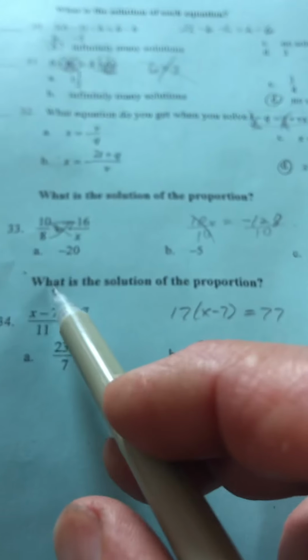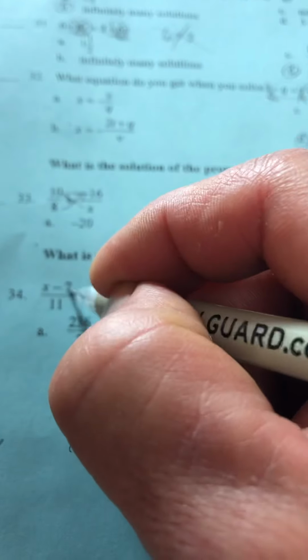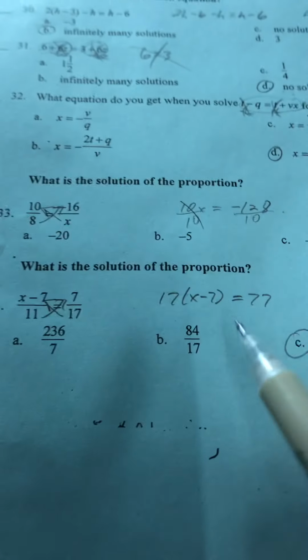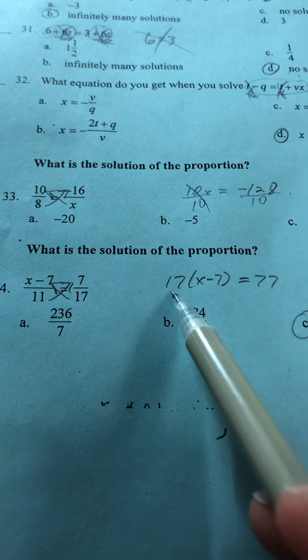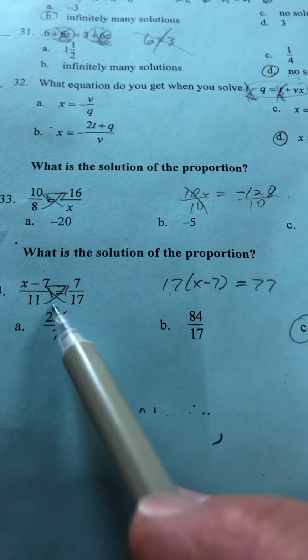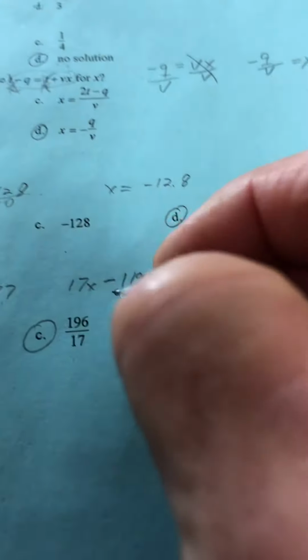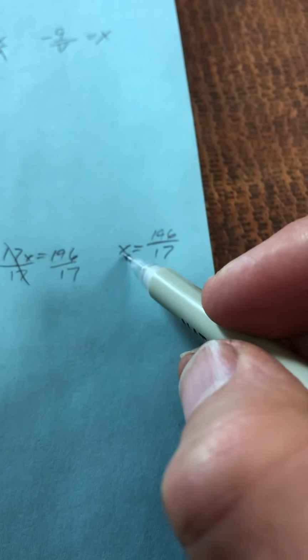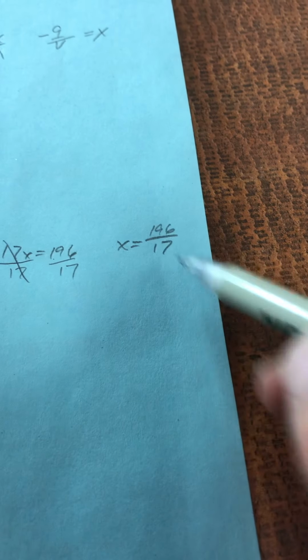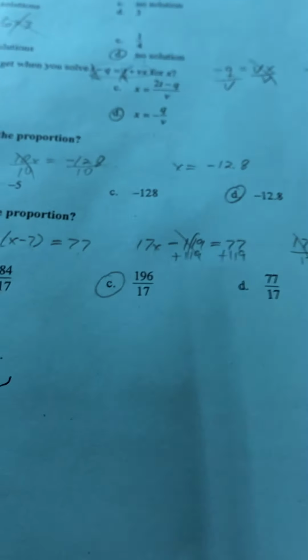And so for number 34, I do cross multiplication again. This becomes 17 times x minus 7, and 11 times 7 is 77. I use the distributive property. I then add 119 to both sides. I then divide both sides by 17. And it is whatever 196 divided by 17 is, which is a crazy fraction.